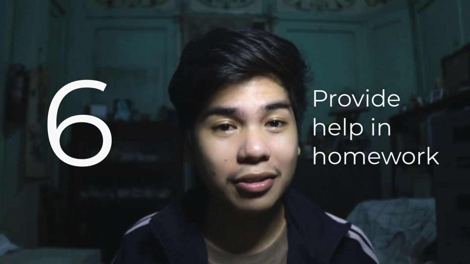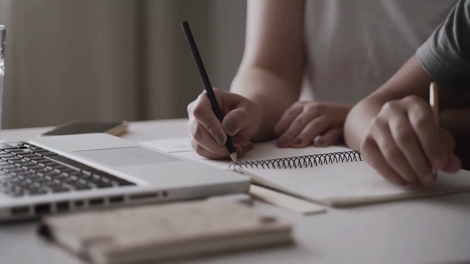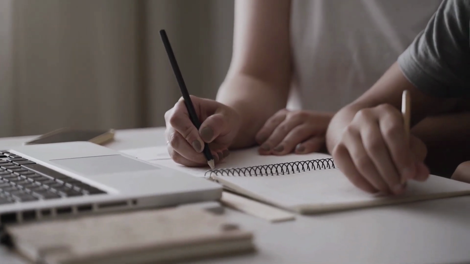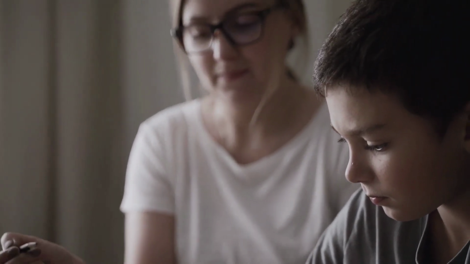QR codes can also be used to provide help with homework. A detailed instruction can be made into a QR code which students can scan at home and use the information to help them comply with their assignments.